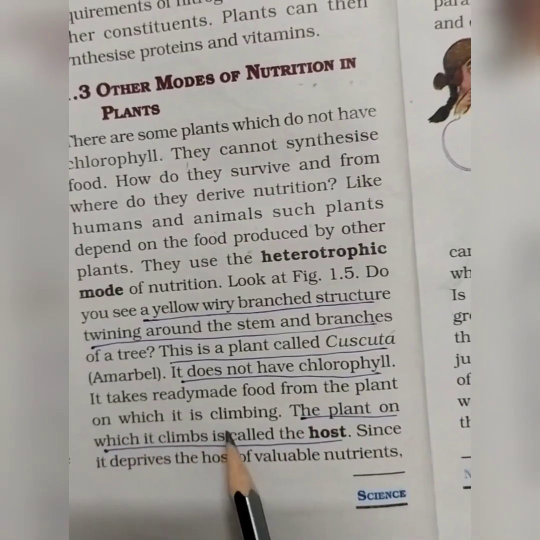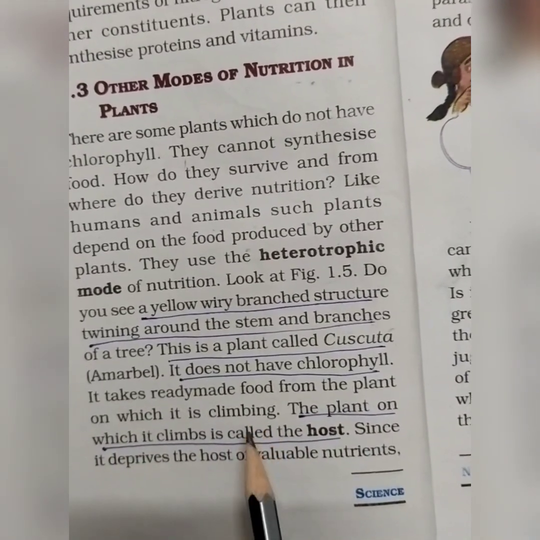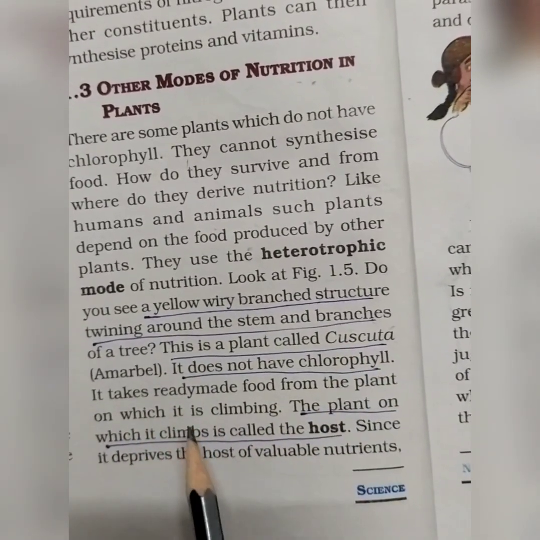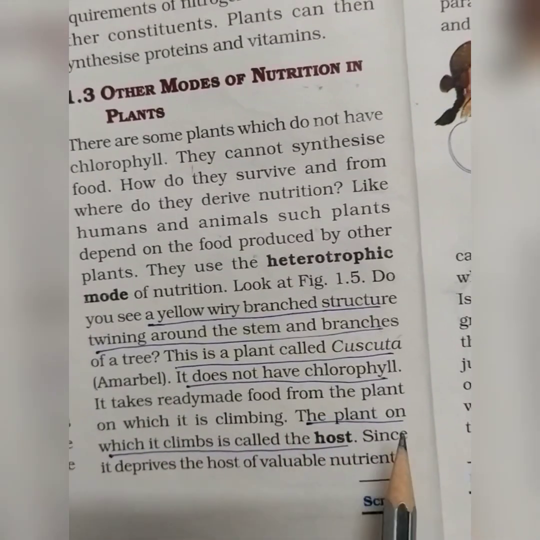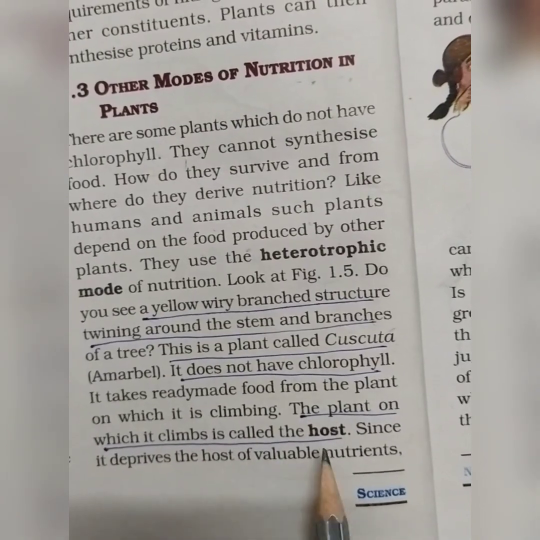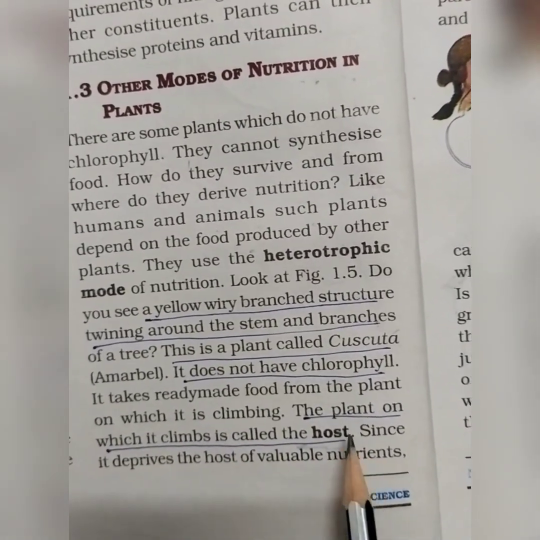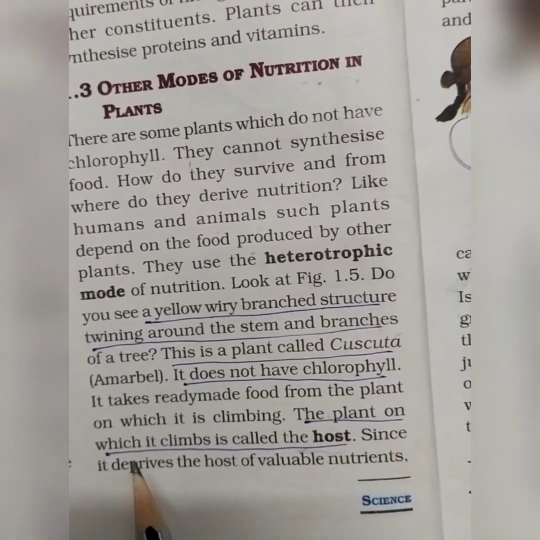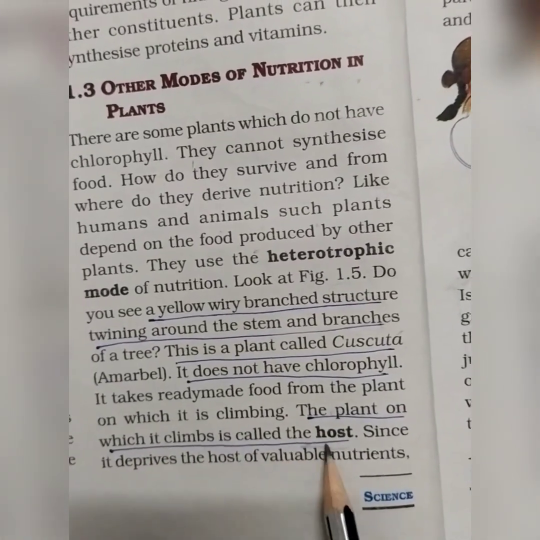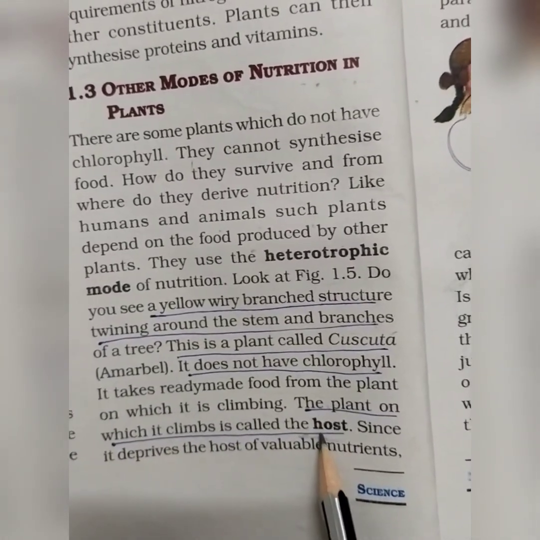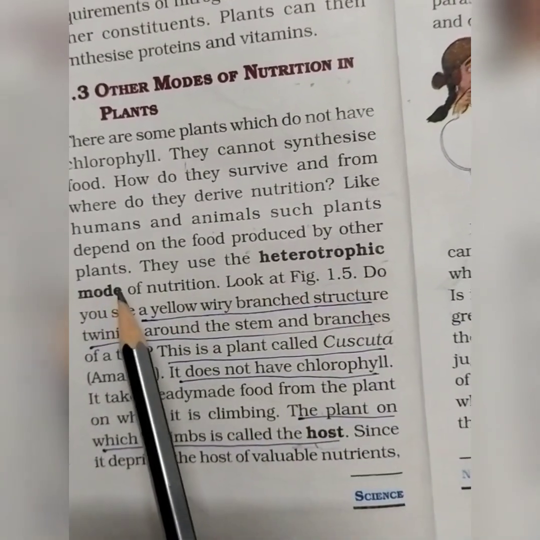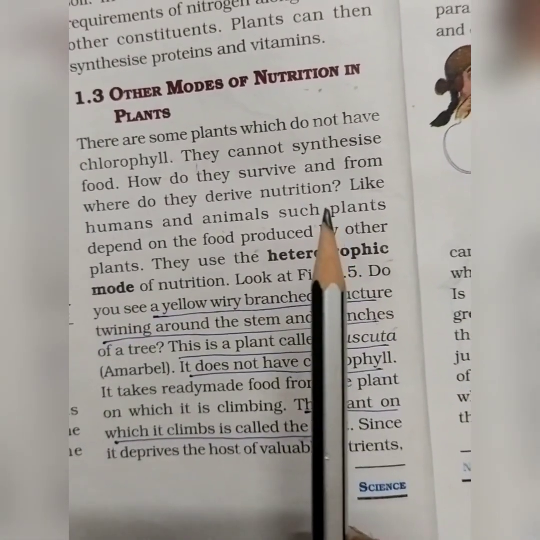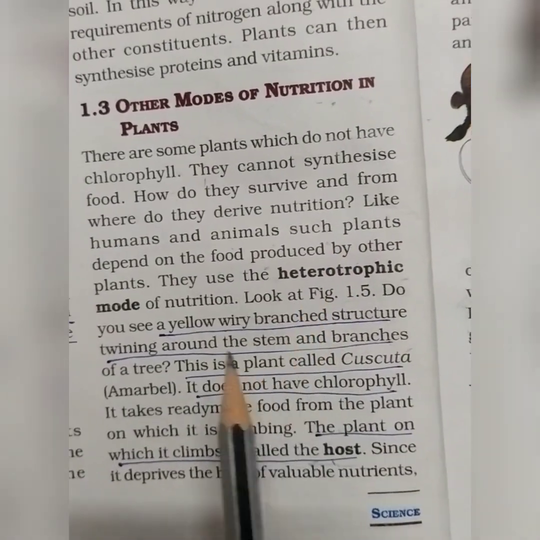It is parasitic because it cannot make its own food. It has thread-like twining stems which turn around the host plant to get its nutrients. It does not have chlorophyll pigment. It takes ready-made food from the plant on which it is climbing, and the plant on which it climbs is called the host.